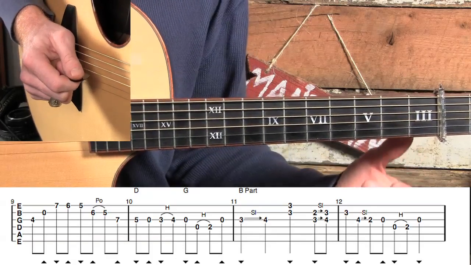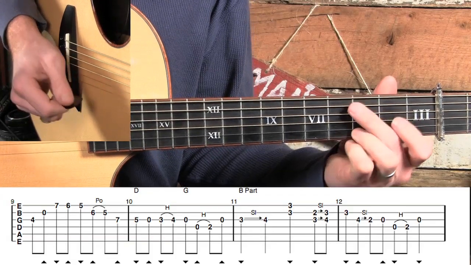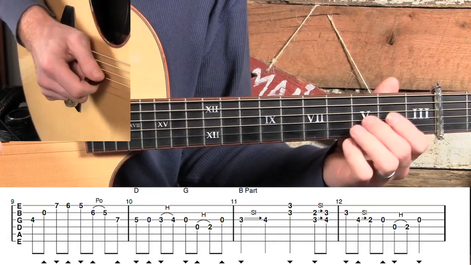Now I call measure 11 the B part, even though the chord progression is staying the same behind it. Our melody changes just a little bit. Let's take a look at that.